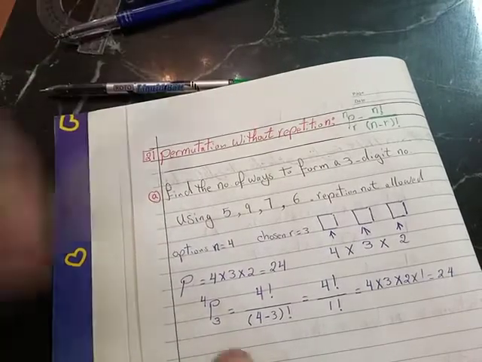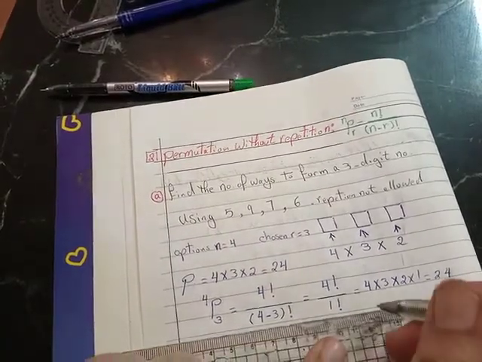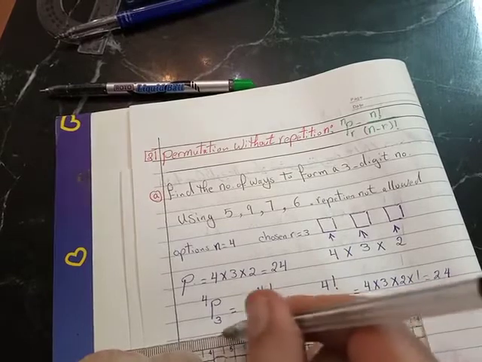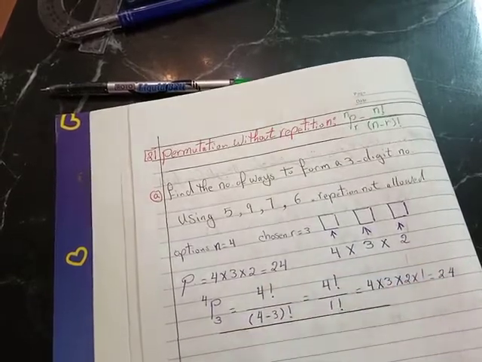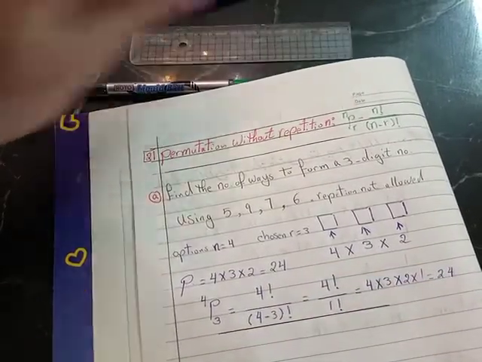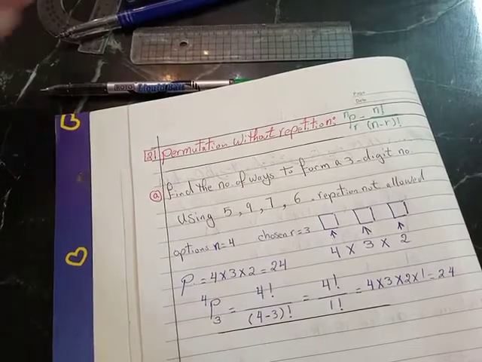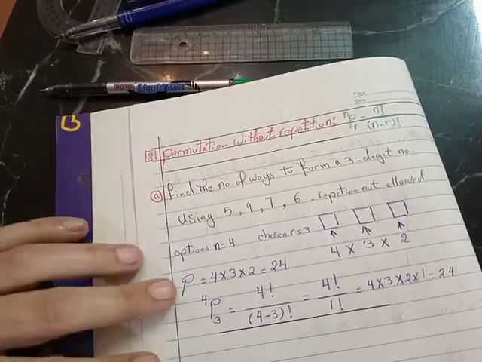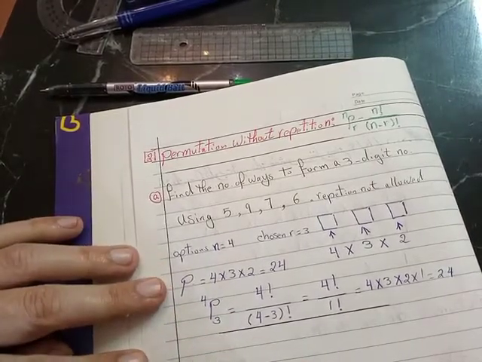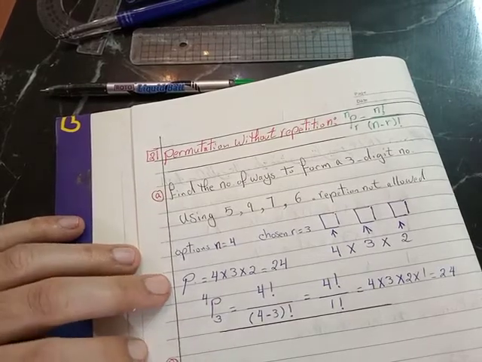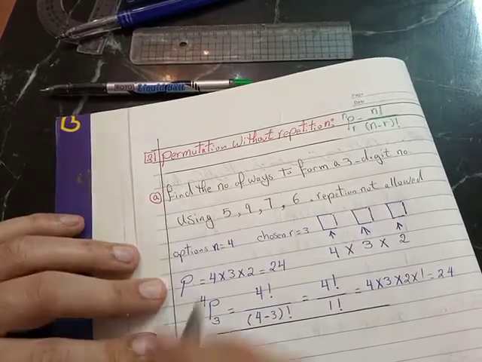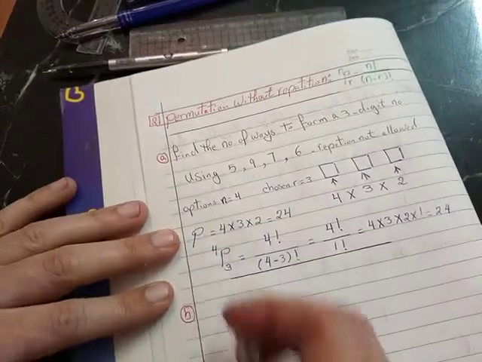Okay, let's do another example about permutation without repetition. And let's take the colors problems. I usually start with order.